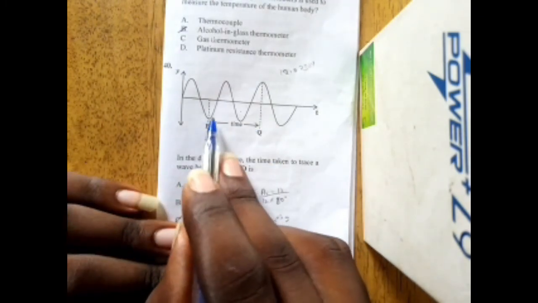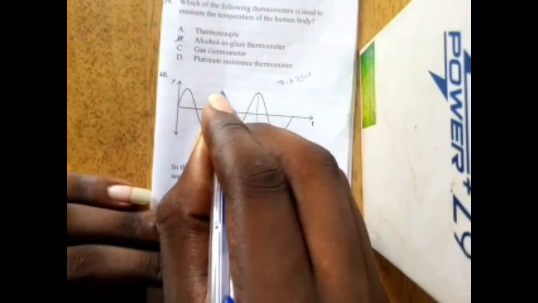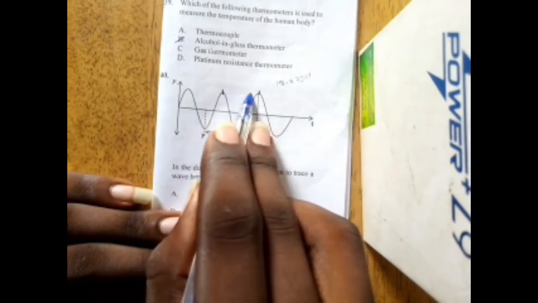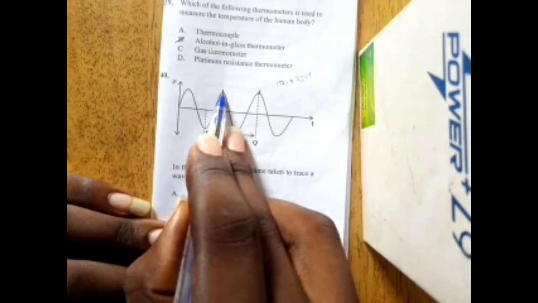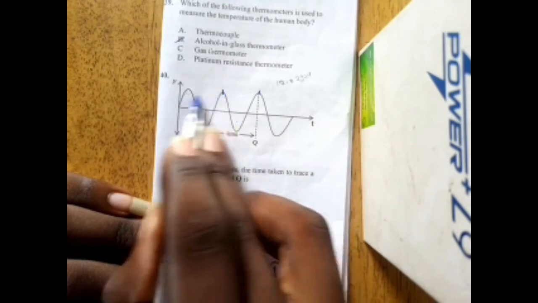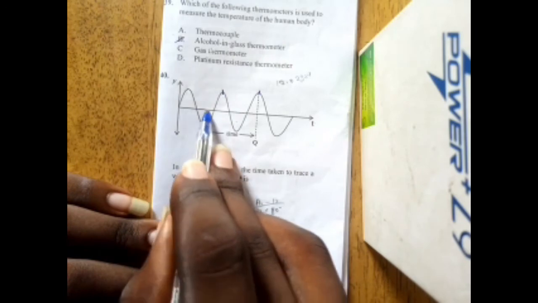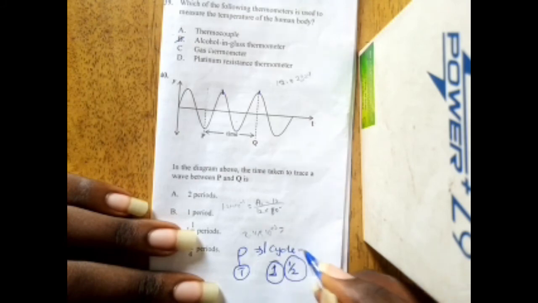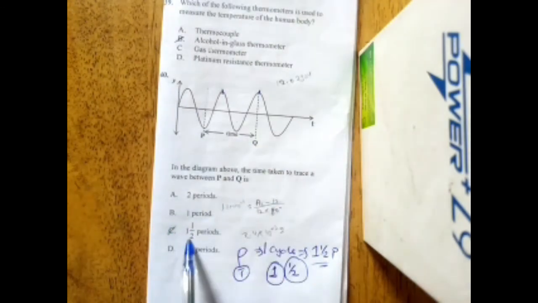Now, a cycle is the distance between two crests. This is one crest, this is another crest. Q is at this crest. So the distance from here to here is one period. The distance from here to here, the time taken to complete another cycle, is another period. But in this case, we don't have P at this point. We have P halfway through it. So this gives us 1.5 periods. So the time taken to trace the wave between P and Q is 1.5 periods.